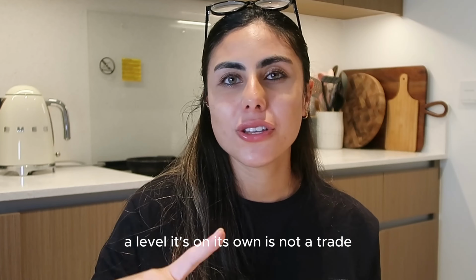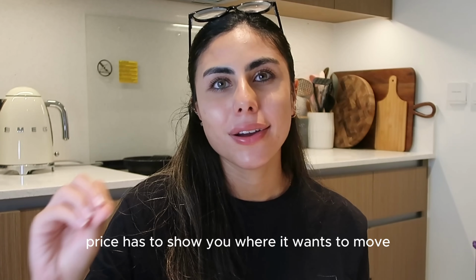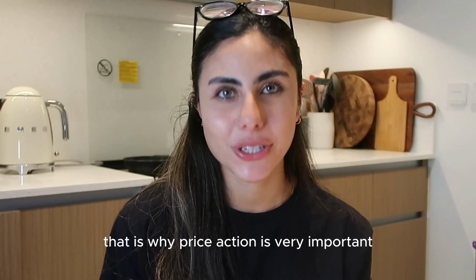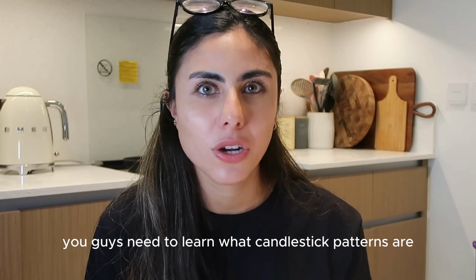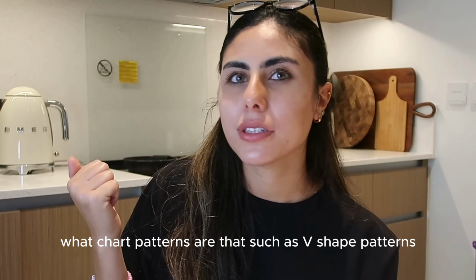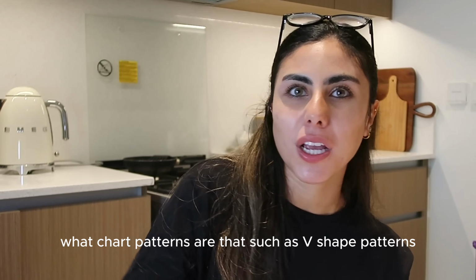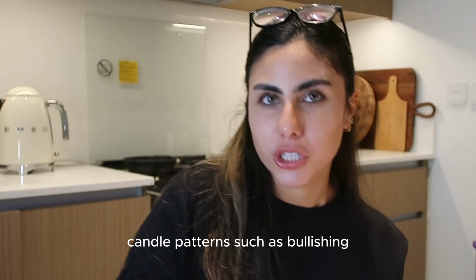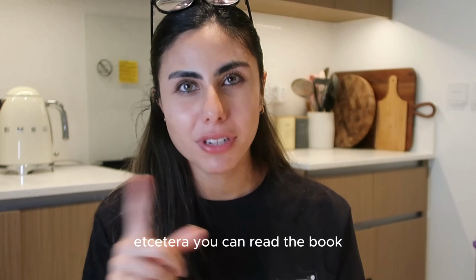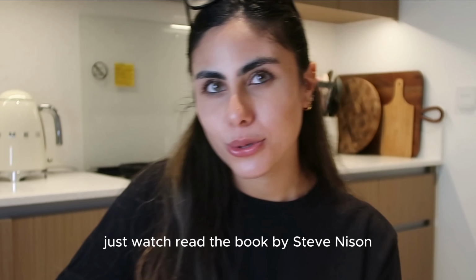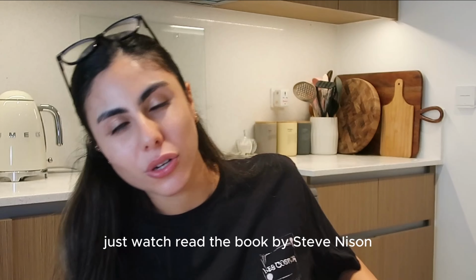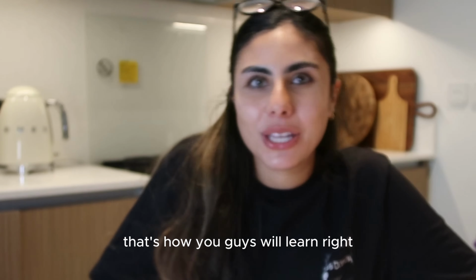A level on its own is not a trade. Price has to show you where it wants to move. That is why price action is very important. So even if you did learn support and resistance, you need to learn what candlestick patterns are, what chart patterns are, such as V-shaped patterns, and candle patterns such as bullish engulfing, hammers, etc. If you want to learn how to read a candlestick, just read the book by Steve Nison or just watch a bunch of YouTube videos. That's how you will learn, right?